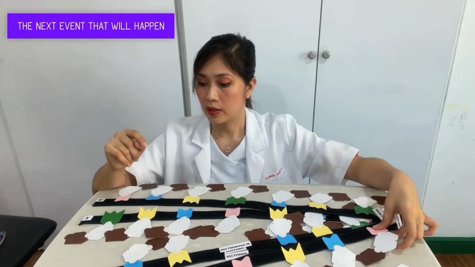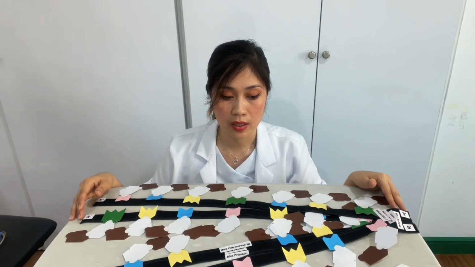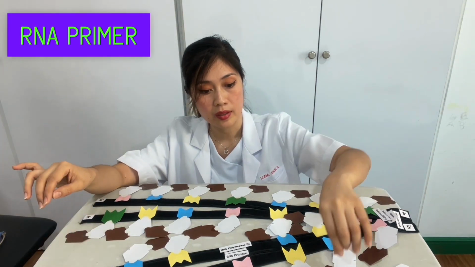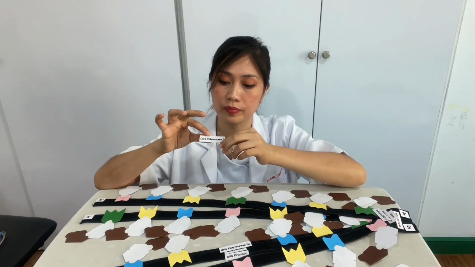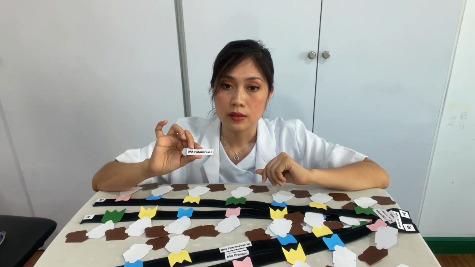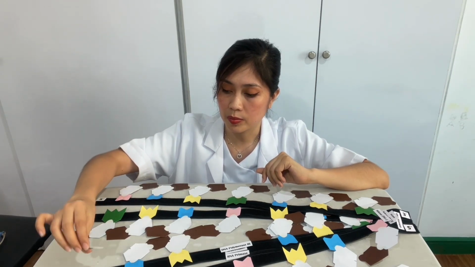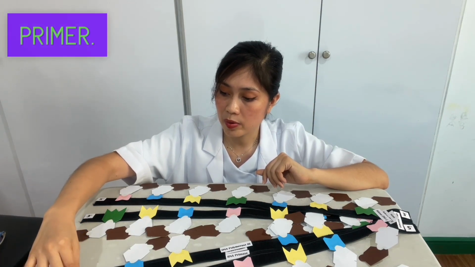The next event that will happen is the termination of the RNA primer by the use of DNA polymerase 1. We're going to put it right here first to terminate the RNA primer.